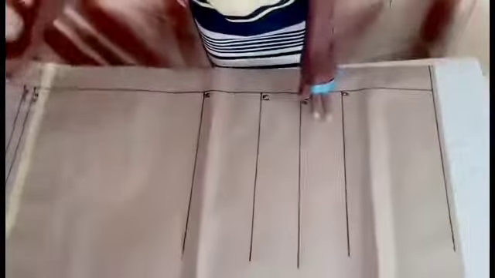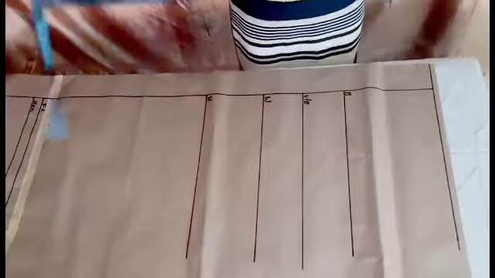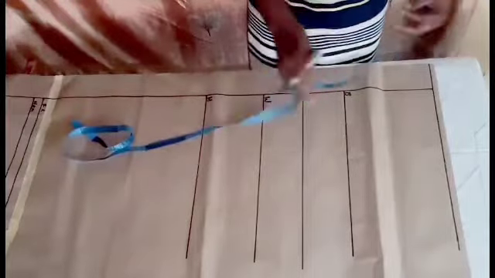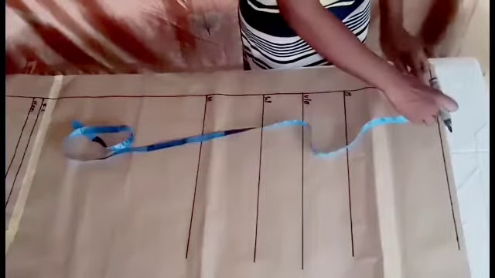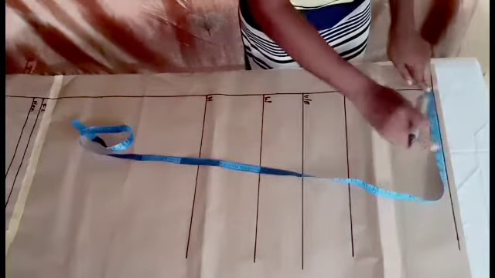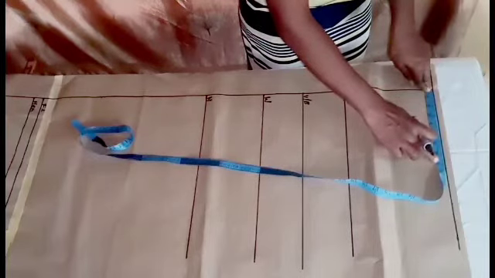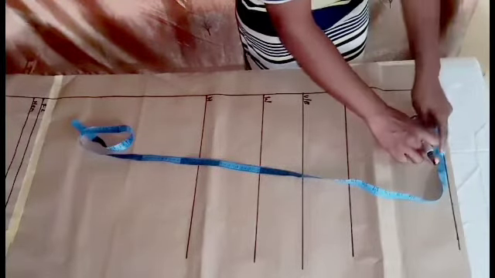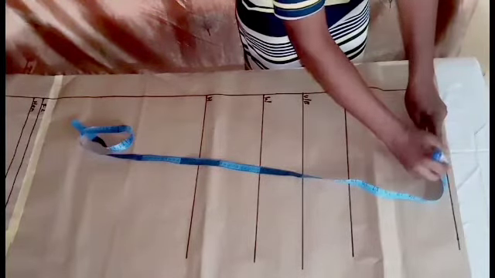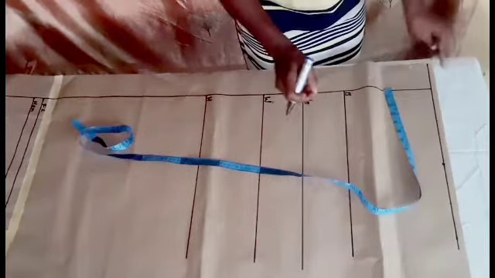So the next thing now is to mark our shoulder. The shoulder is 15 inches. So 15 divided by 2, that is 7.5. But I'll mark at 8. That is, I'll add half inch because we'll be joining the sleeve. So I'll mark at 8 inches. That's 7.5 plus half inch, 8 inches. So this is my shoulder line.